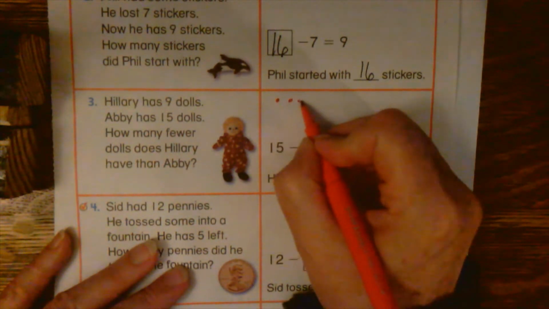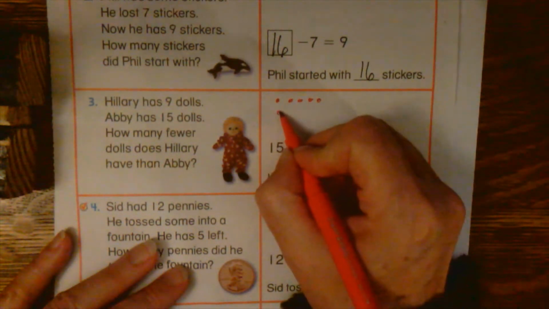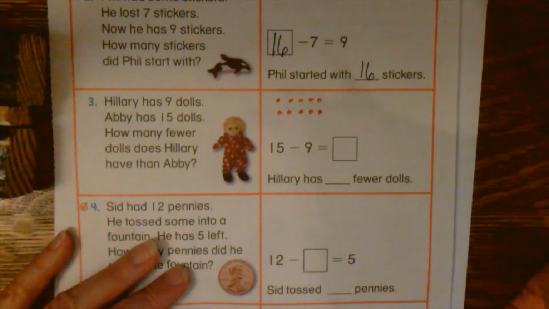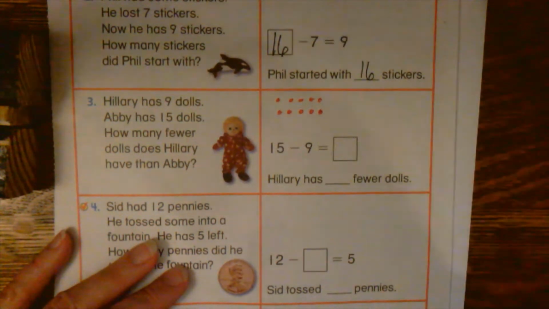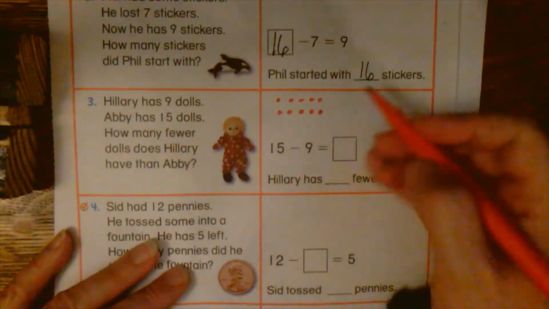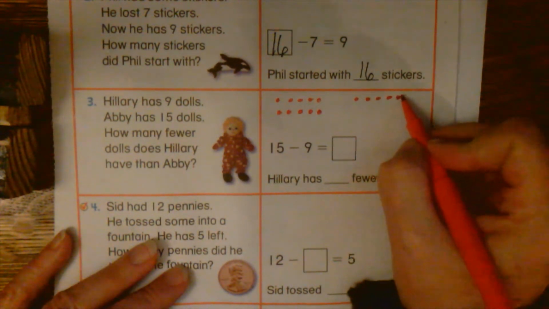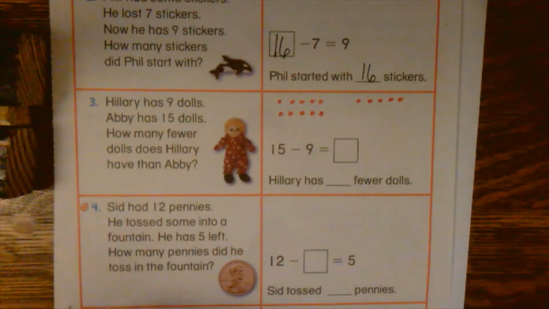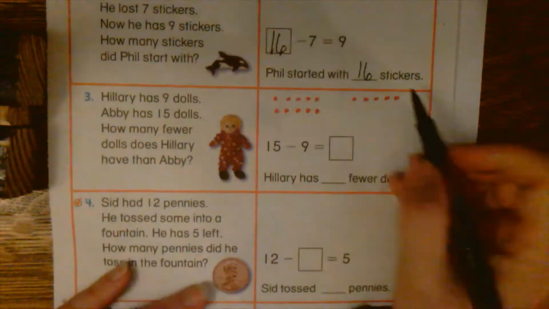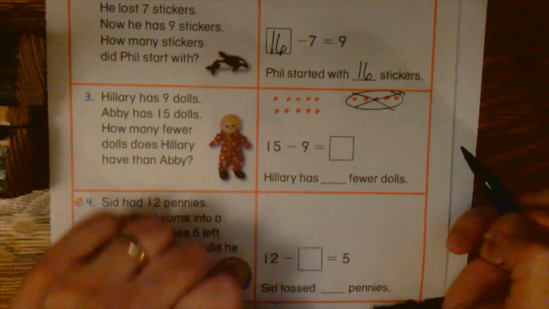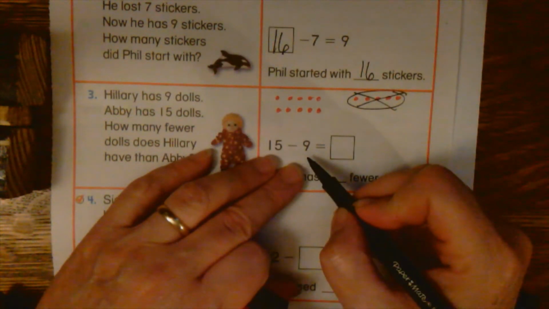So I'm going to go ahead and see how I can make my dots just like in a 10 frame. Go ahead and do that, even though there's not a 10 frame for you there, unless you want to put counters out that way. 15, so here's 10. 1, 2, 3, 4, 5. Now we're going to take away 9. So remember, we do this in 2 steps. Here's 5 taken away. Do you know how many more we need to take away 9?